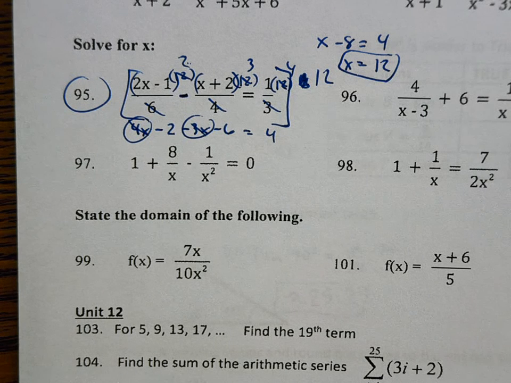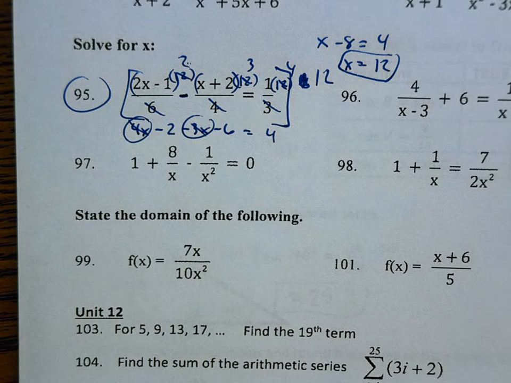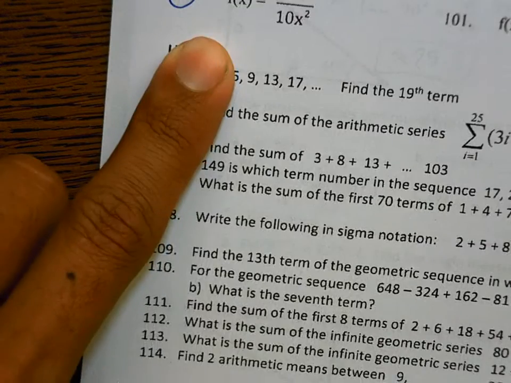I'm pretty sure you'd be able to figure out the rest of these questions. Oh, well, let's do 99, and then we'll end with that one. This will be our last one.